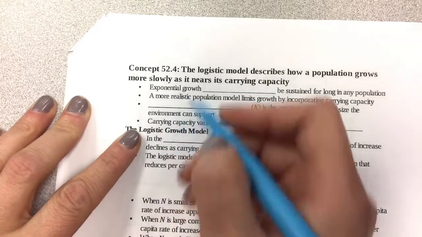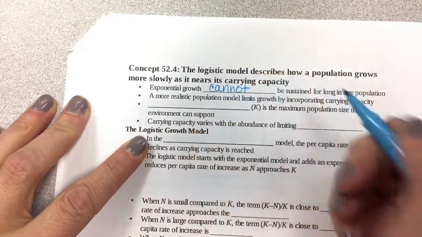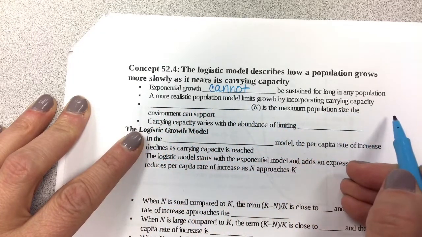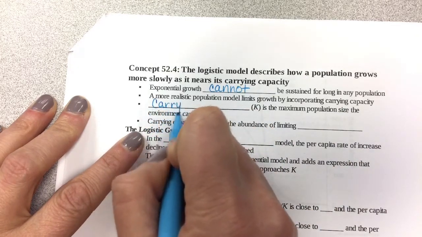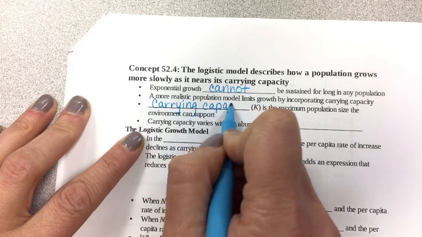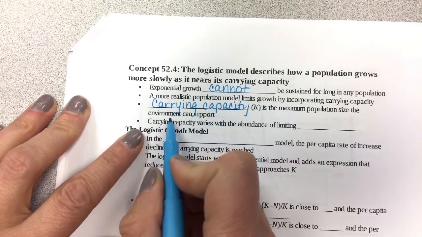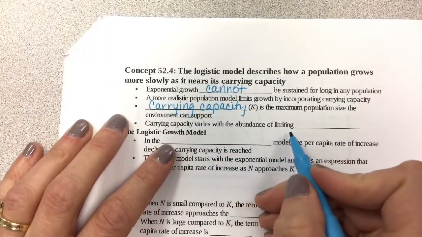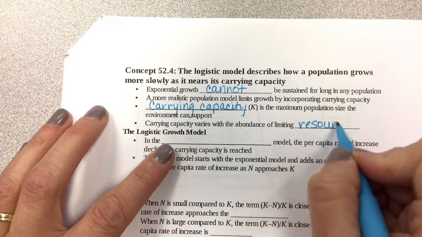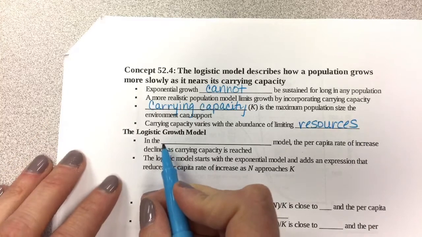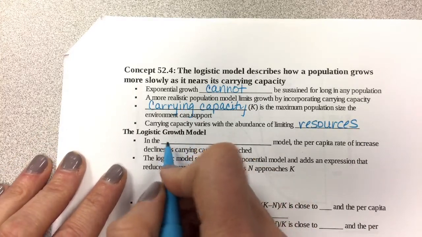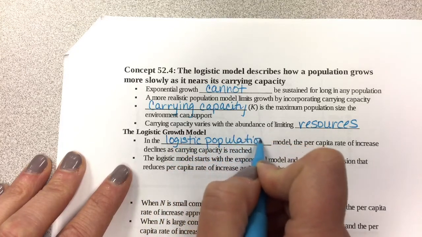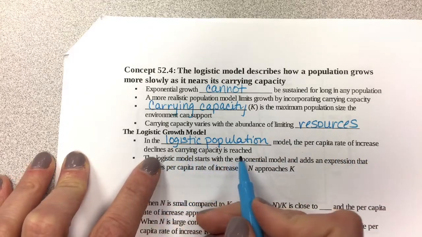the carrying capacity. So exponential growth cannot be sustained for long in any population. A more realistic population model limits growth by incorporating carrying capacity. So carrying capacity is represented by the letter K. The maximum population size the environment can support. So it varies with the abundance of limiting resources. So the logistic growth model. In the logistic population model, per capita rate of increase declines as carrying capacity is reached.